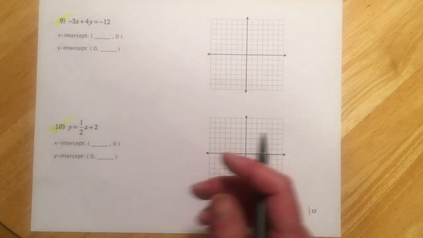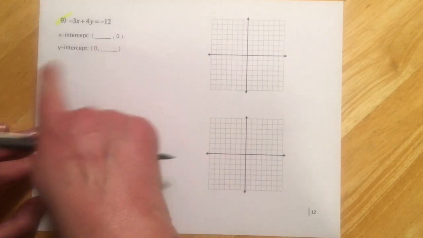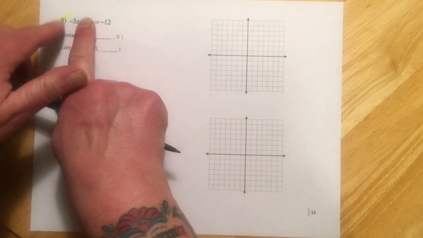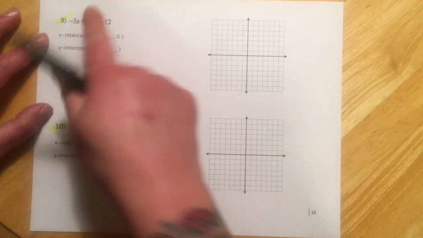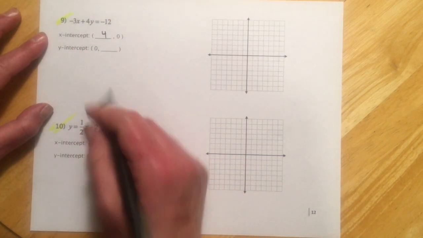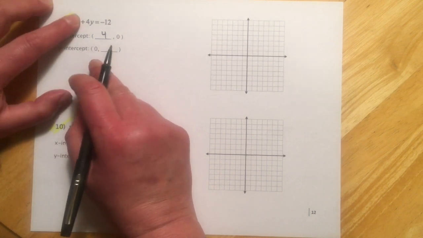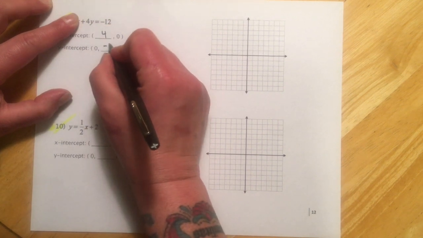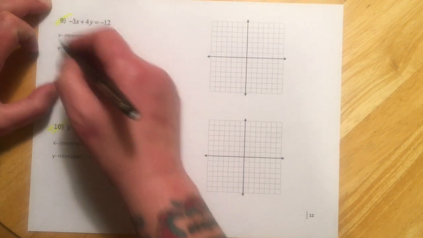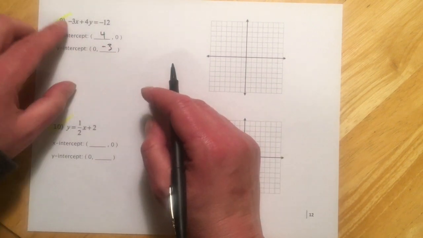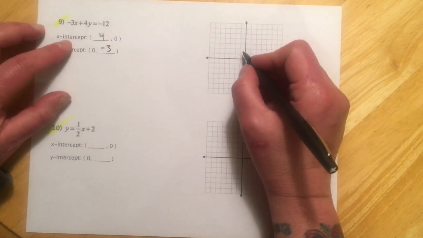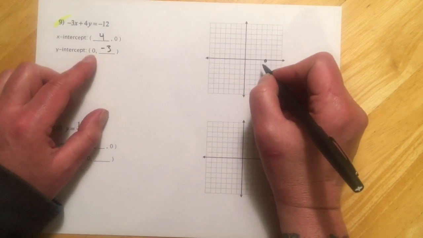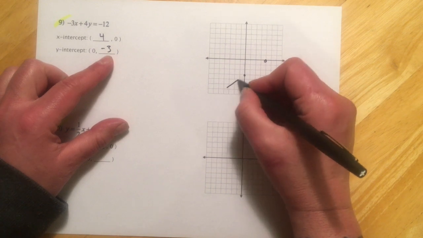And then these last couple, so let's see if we can do this without doing math. So if y is 0, that's gone. So negative 3 times something makes negative 12. So x would have to be 4. And if x is 0, this is gone. So 4 times something makes negative 12. So that would have to be a negative 3. So that's kind of the goal in terms of doing these intercepts with this. Makes it pretty easy. So 4, 0, so x is 4, y is 0, and then 0, negative 3, we should be right there.